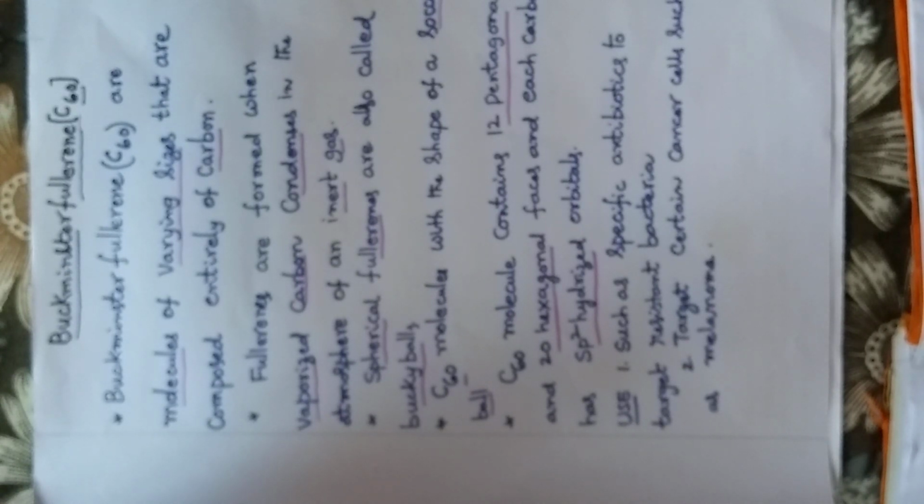Here the C60 molecule contains 12 pentagons and 20 hexagons. 12 pentagons, pentagon means having 5 sides. 20 hexagons, hexagon means having 6 sides. So in C60 there are 12 pentagons and 20 hexagon faces, and each carbon has sp2 hybridized orbitals. So how many pentagons are there in C60? 12 pentagons and 20 hexagon faces. What hybridization is there in Buckminster fullerene? sp2.